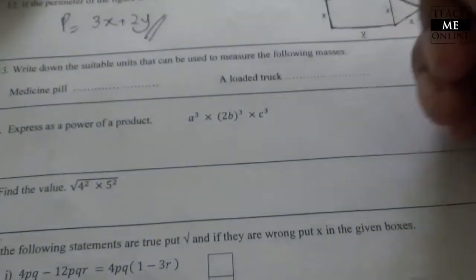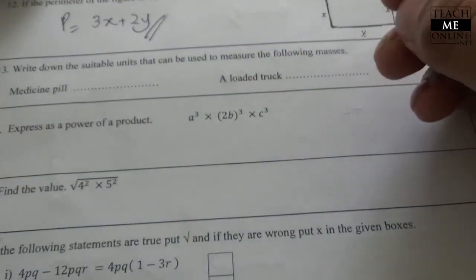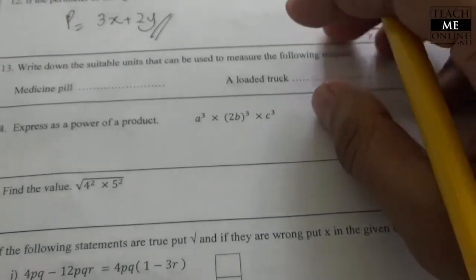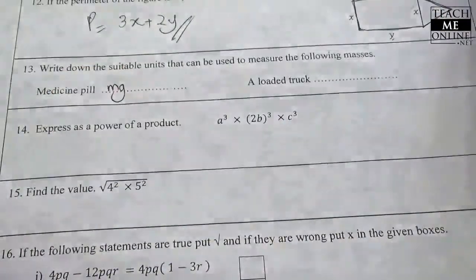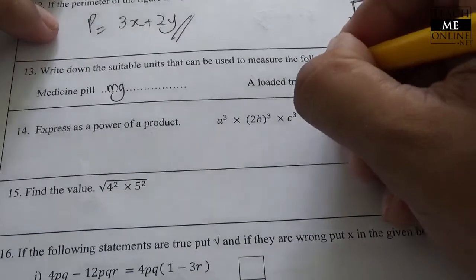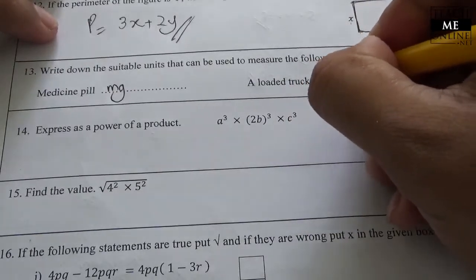13.1. Write down the suitable units that can be used to measure the following masses. Medicine pill, usually we can take it in milligrams, very small quantities. A loaded truck, we can take in tons.